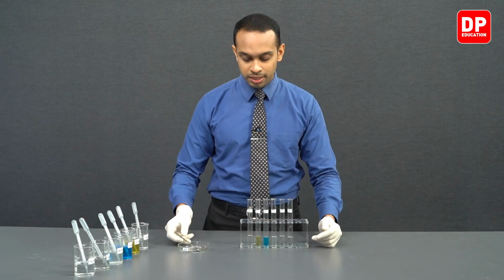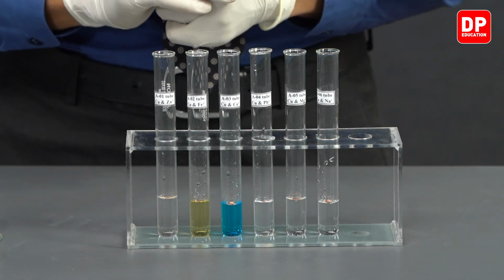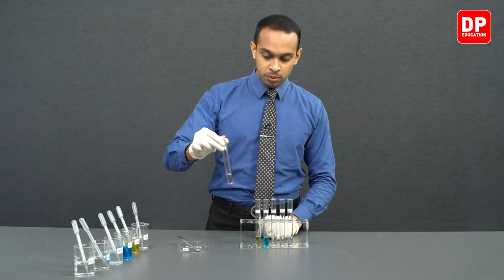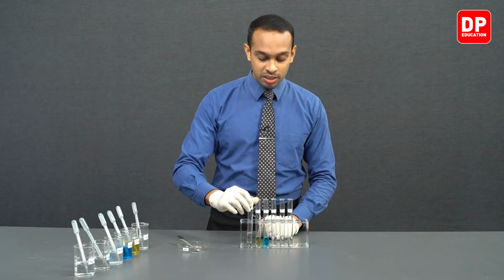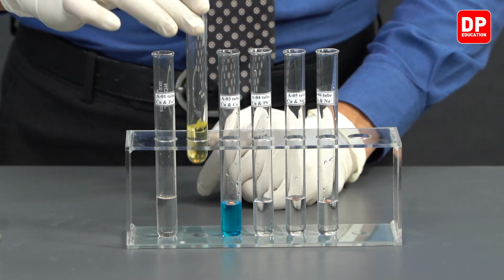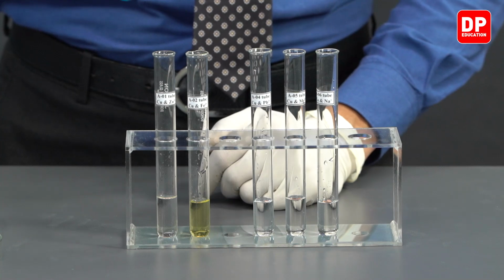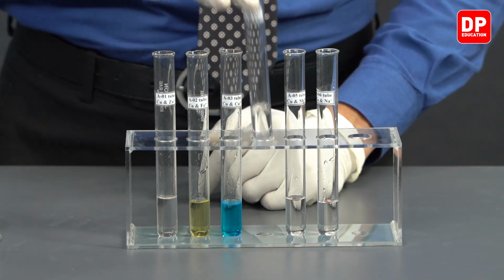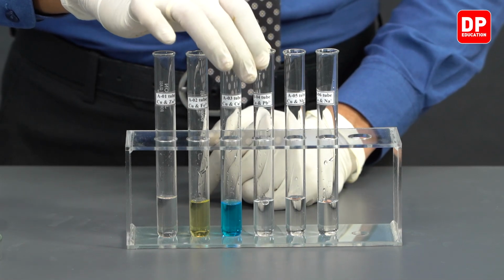We'll take a few pieces of copper metal and add to each of these test tubes. Now students, as you can see, we have added pieces of copper metal to each of these test tubes. To get them to come into contact with the solution better, we can shake the test tubes a little bit, because some of the copper pieces are floating on the surface. So to get them to be submerged in the solution, we can shake the test tubes a little bit.